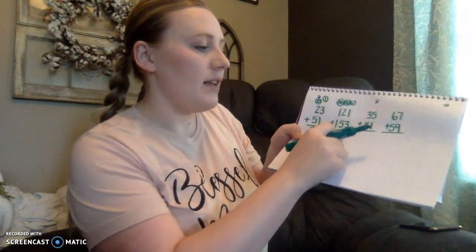So 1 plus 3 is 4. Look at how I'm staying in a nice row. Remember how we walk in a line and we stay in our lines together? You guys are really good hallway walkers. I would love to watch you walk in the hallway with me again. I missed that. 20 plus 50, 2 plus 5 is 7, so 70. 100 plus 100 is 200. 1 plus 1 is 2.